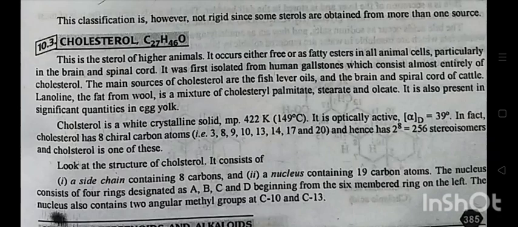The main sources of cholesterol are fish liver oil and the brain and spinal cord of cattle. Lanolin, the fat from wool, is a mixture of cholesterol, palmitate, steroids, and oleate. It is also present in significant quantities in egg yolk.